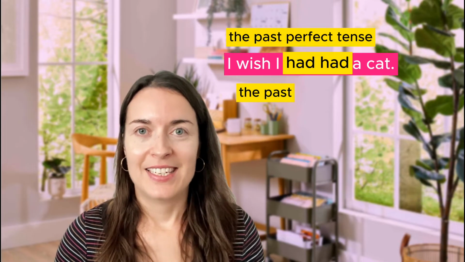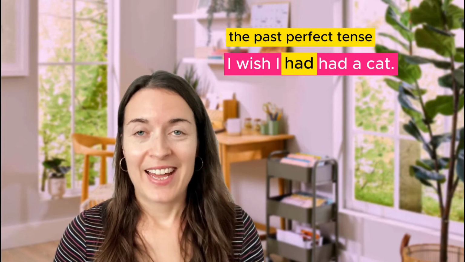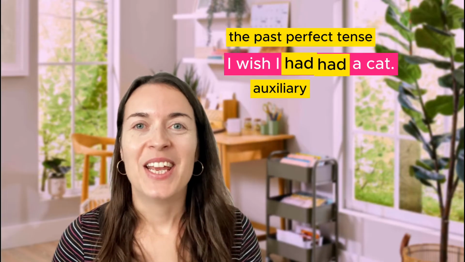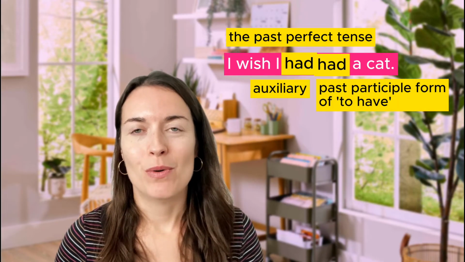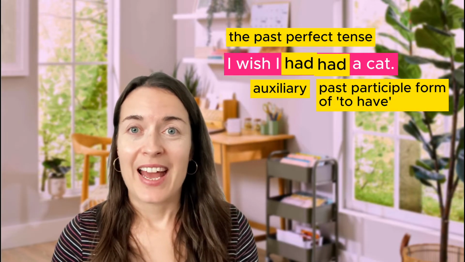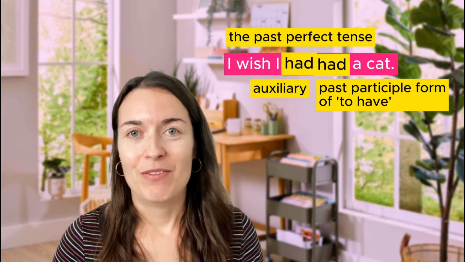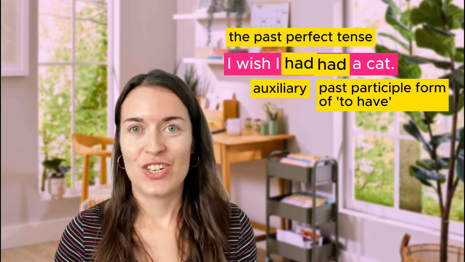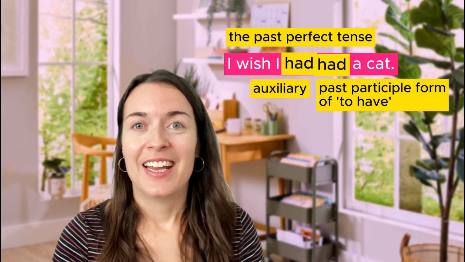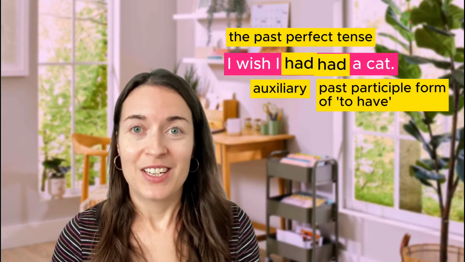Had, had. The first had is the auxiliary. The second had is the past participle form of the verb to have. It's the same as I wish I had lived in Spain. It just happens that you have the auxiliary had and the past participle had together.